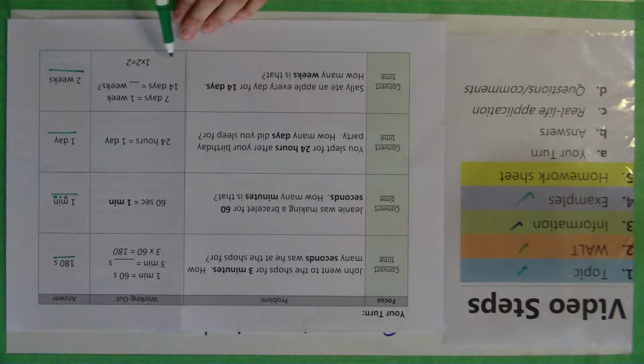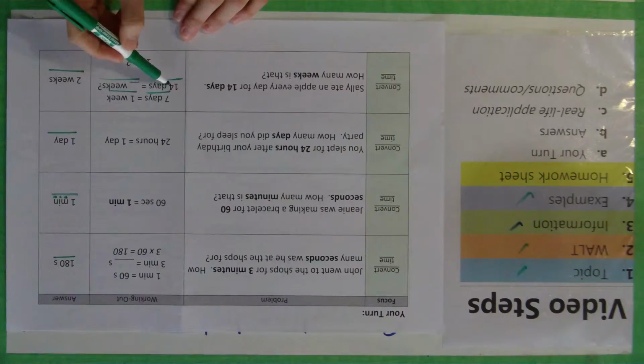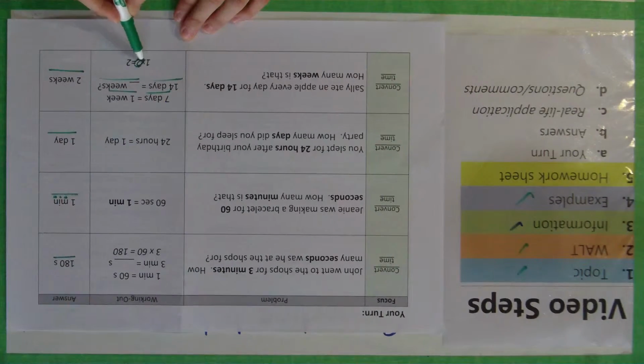And I have my working out shown here because there is 1 week and 7 days, so how many weeks are in 14 days? Well, I know that 14 is just double 7, so it means 2 weeks.